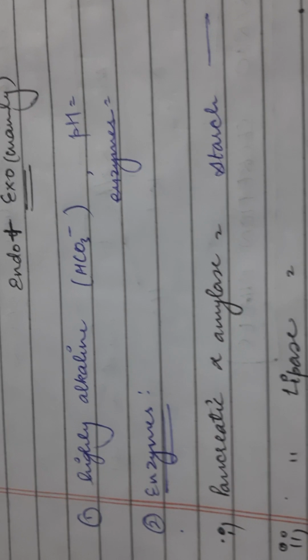Okay, then what is the pH of the pancreatic juice? We have to see from the chart. From that chart, the pH is 8 to 9.